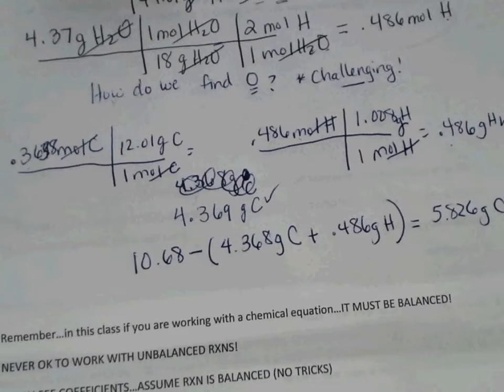So even though it's a basic question, it threw some folks off because you have to start from the beginning. You have to remember your formulas. You have to remember to balance it. And then you have to remember, how do you know what the limiting reactant is? That's an exaggeration. But there was a lot of thought that had to go into it, okay?